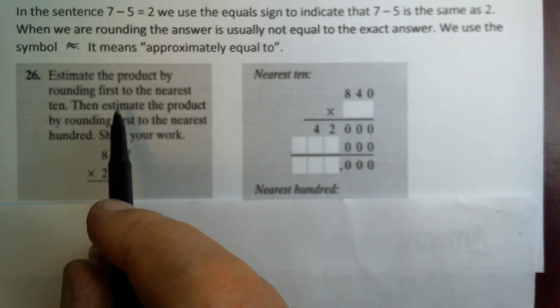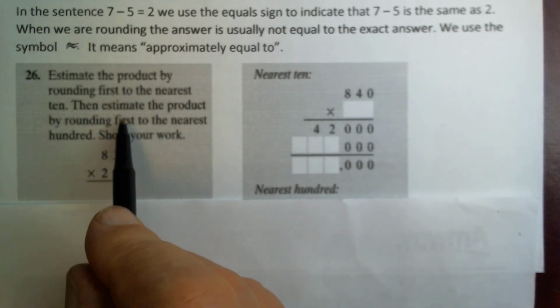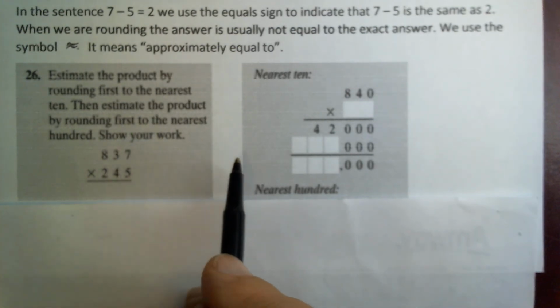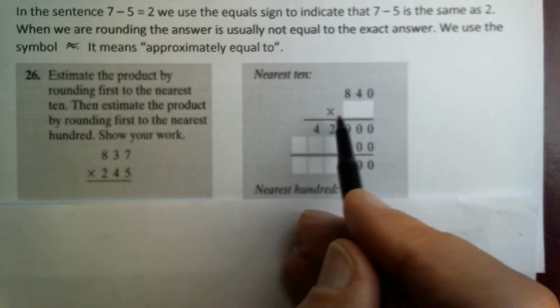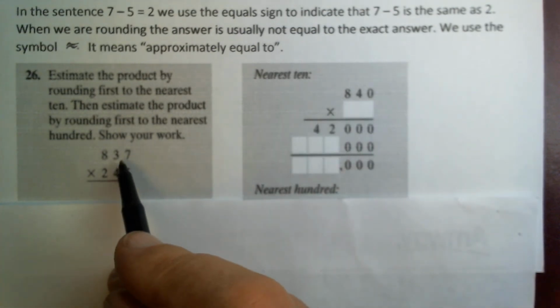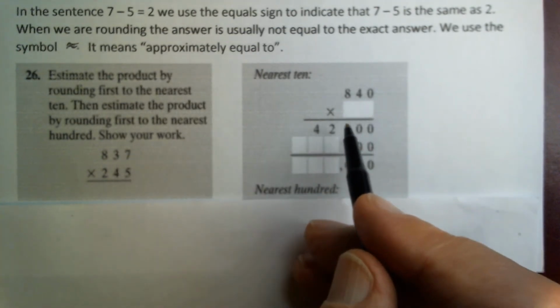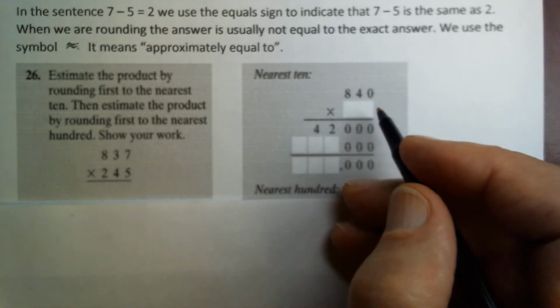So in the next exercise, we're supposed to estimate the product by rounding first to the nearest 10, and then estimate the product by rounding first to the nearest 100. So at nearest 10, that means 837 gets rounded to 840 because the 3 is followed by a 7, so it becomes a 4. It's 840. Now we round 245. The 4 is followed by a 5, so it becomes a 250.